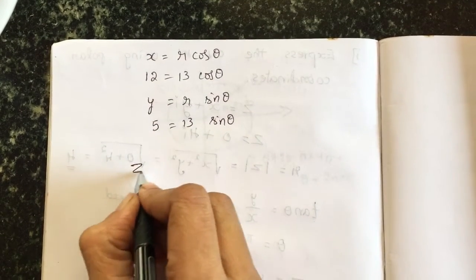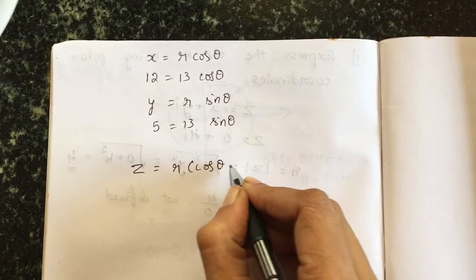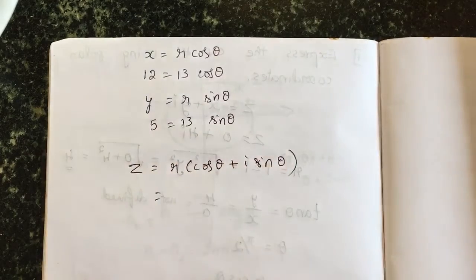Now we know z equal to r cos theta plus i sin theta. This is the polar form.